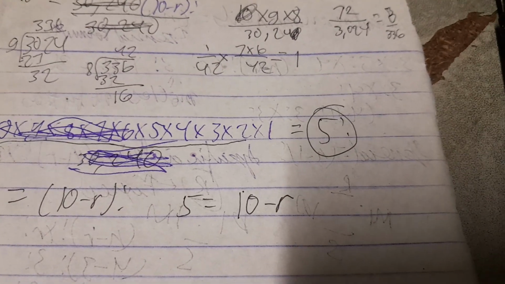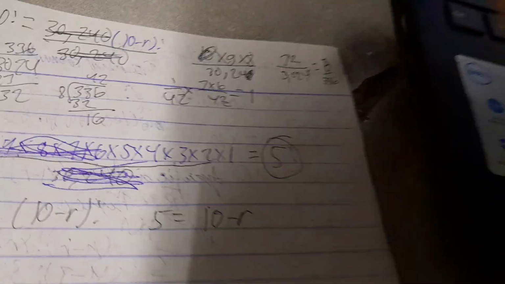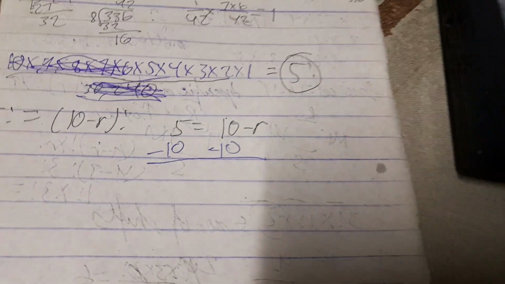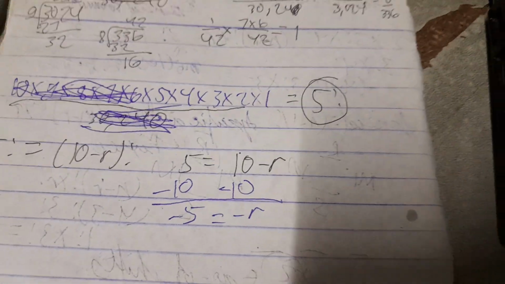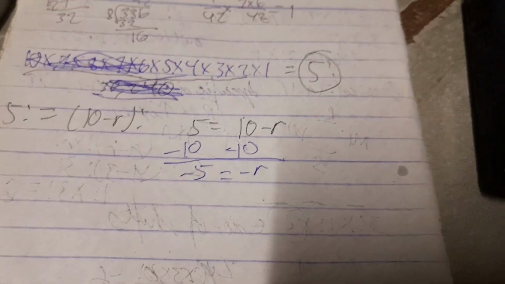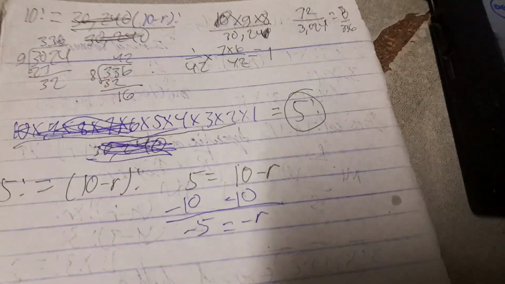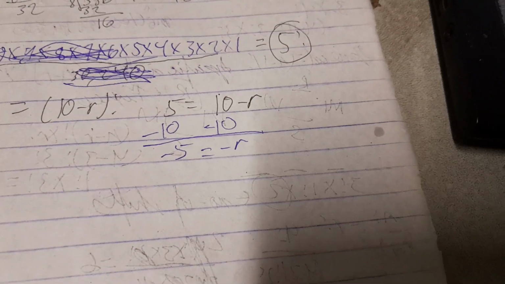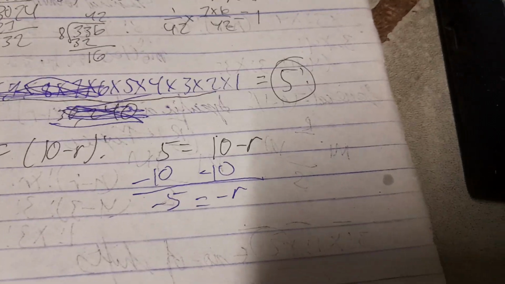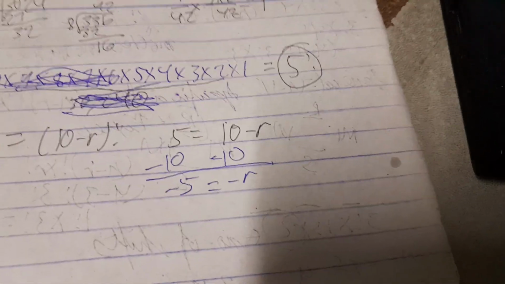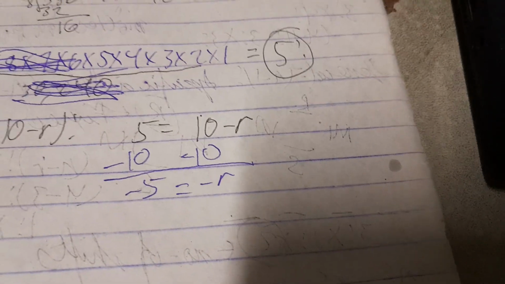Now we just apply basic math to solve. How do we get the variable all by itself? We subtract both sides by 10, di ba? Using the subtraction property of equality. So we get negative 5 equals negative r. Oh, hindi pa tayo tapos. Remember the fundamental basics in basic algebra? The variable cannot be negative. The variable needs to be positive. But class, how do we remove the negative sign on the variable?